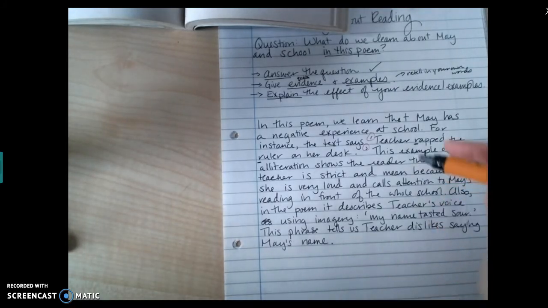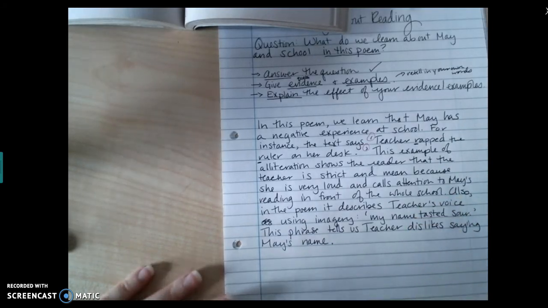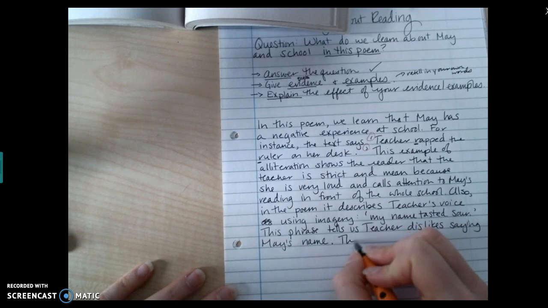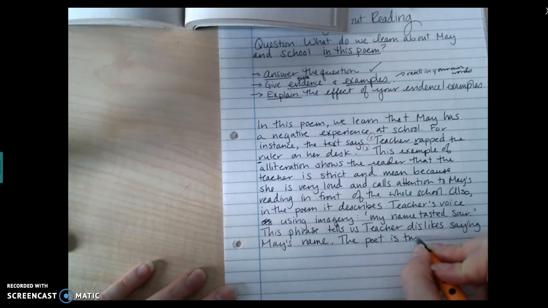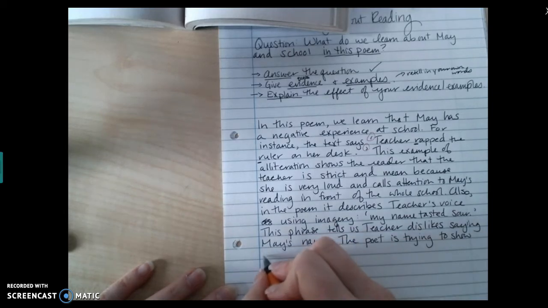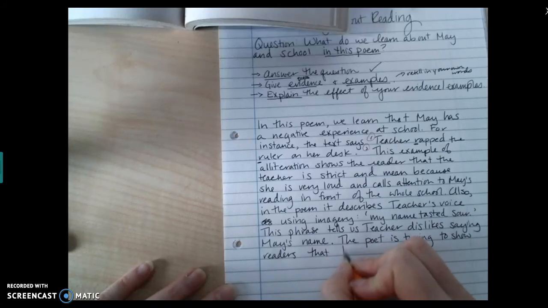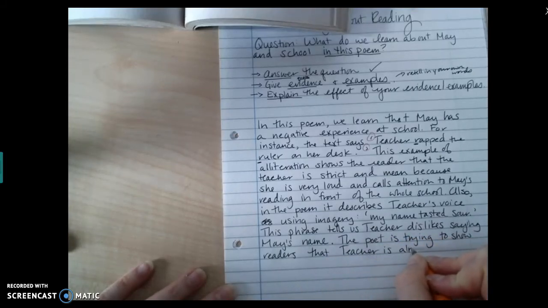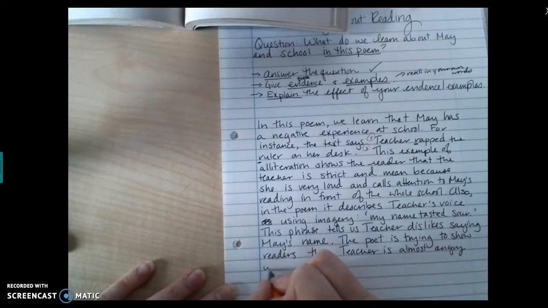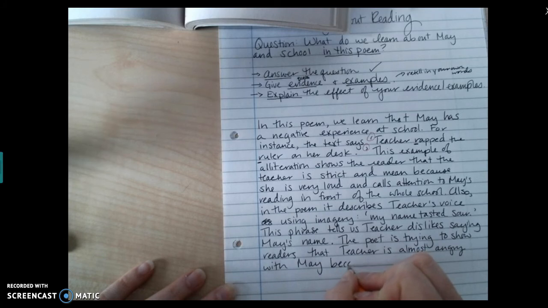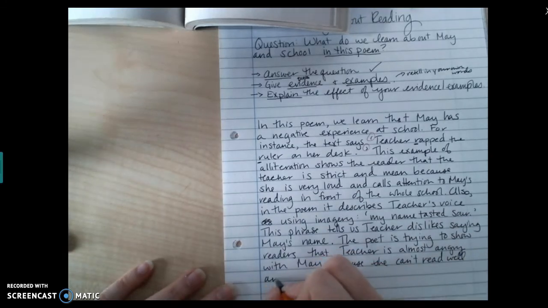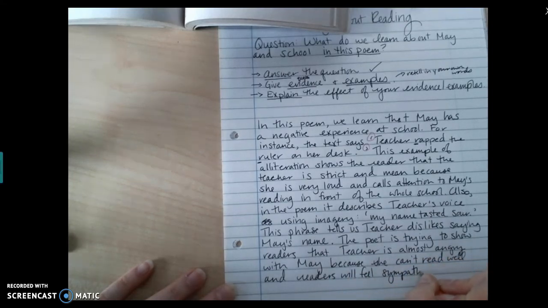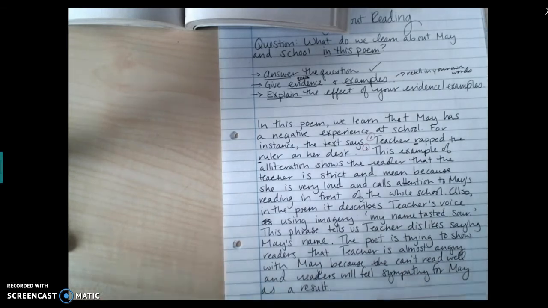Now, let's see. I've talked about her voice. I've talked about the noise. I've said that she's strict and that she's mean. I've said she dislikes saying May's name. I'm going to write something here. The poet is trying to show readers that teacher is almost angry with May because she can't read well. And readers will feel sympathy for May as a result. Phew, that's a pretty long paragraph.